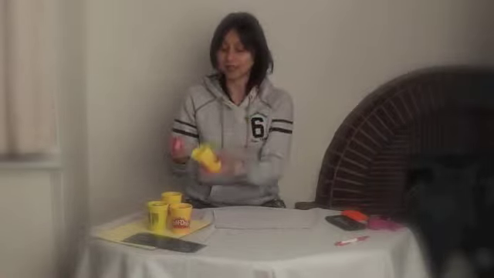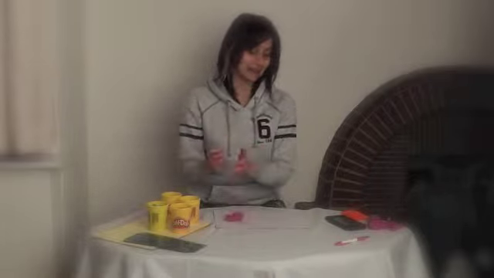So we know there's a cat. So we get some Play-Doh. This should be a bit of fun. And we've got to make a cat out of this Play-Doh. So this is great for younger learners who play and learn at the same time. So we should make a cat.